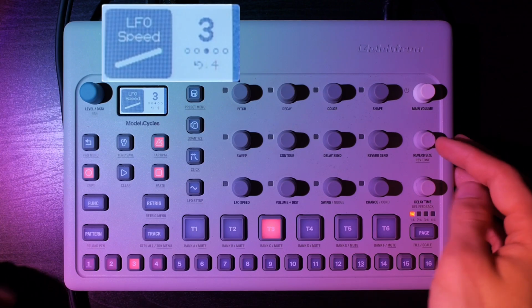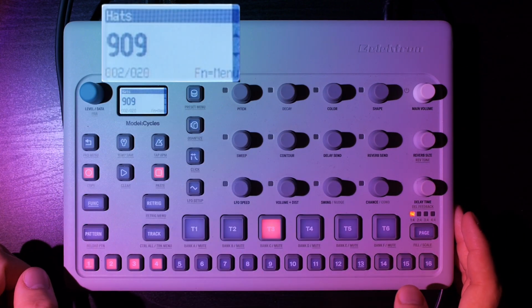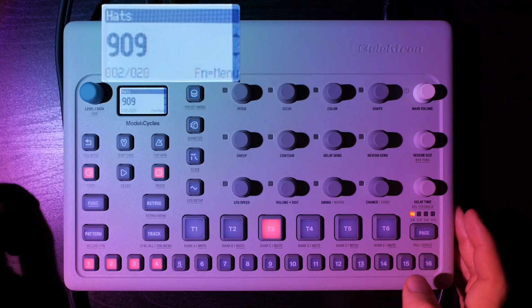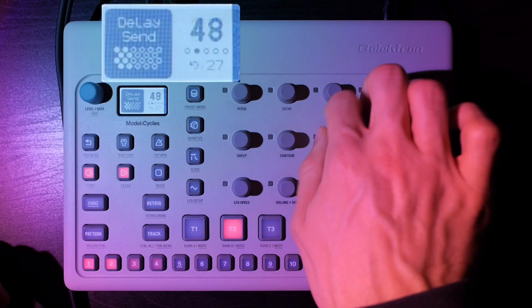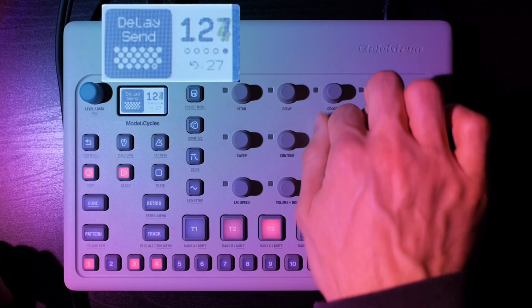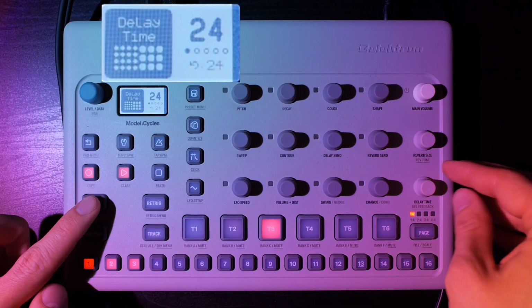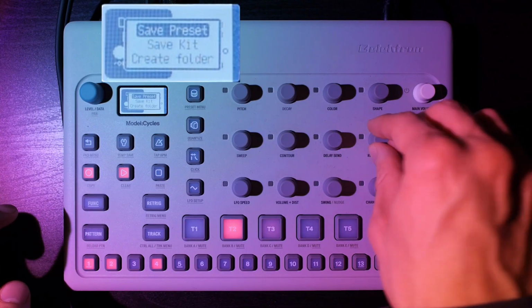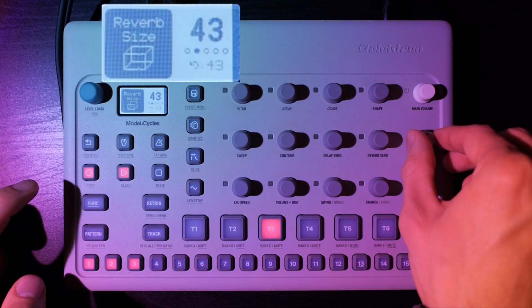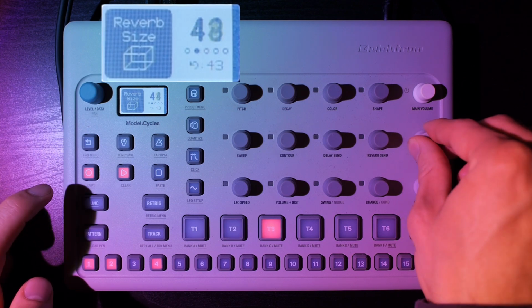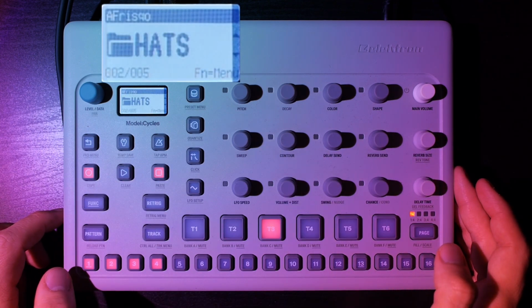with this 24 speed, so it's dotted 8th note, and reverb. Okay.